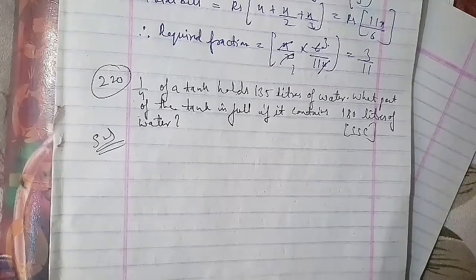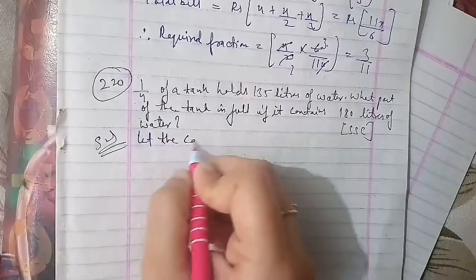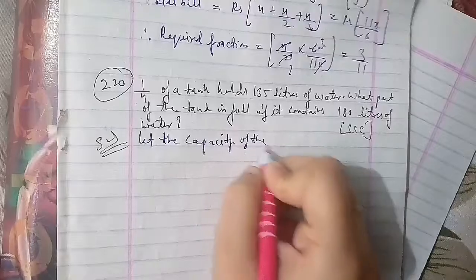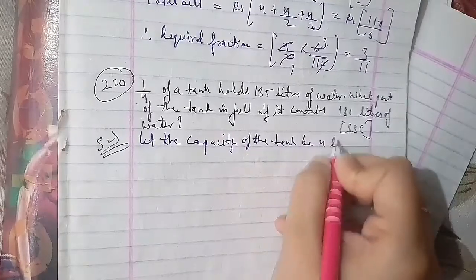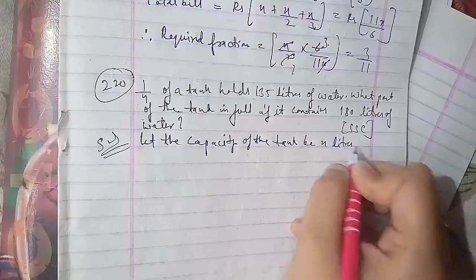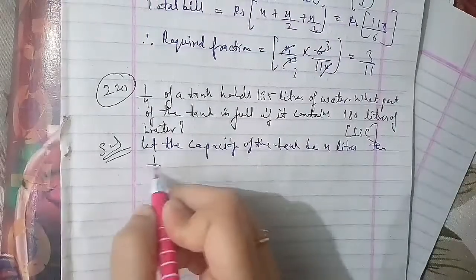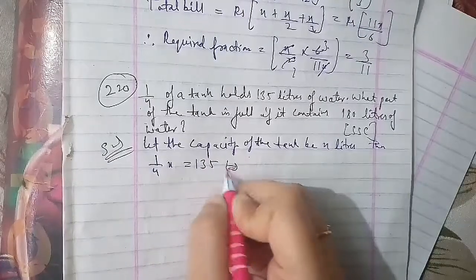Let the capacity of the tank be x liters, then 1/4 x equals 135, x equals 135 into 4, which equals 540.